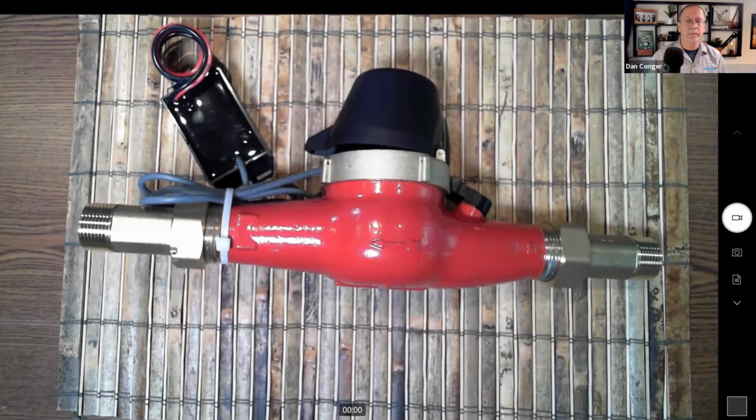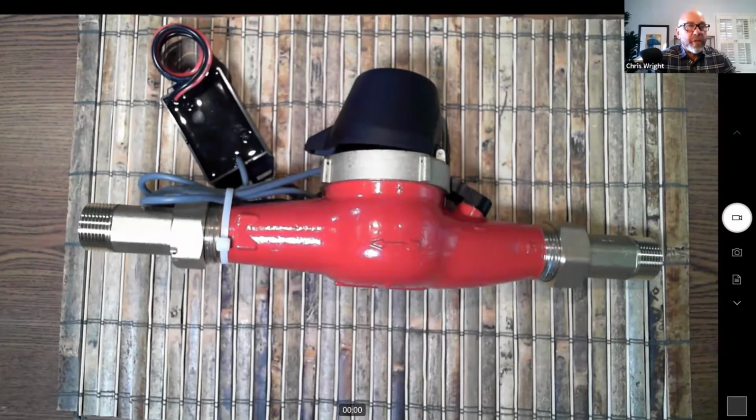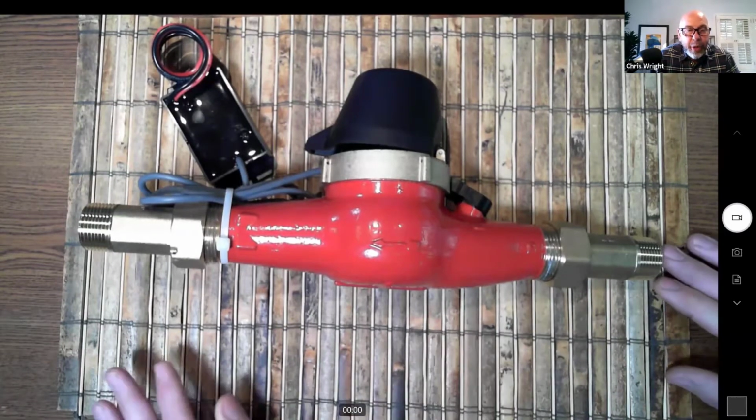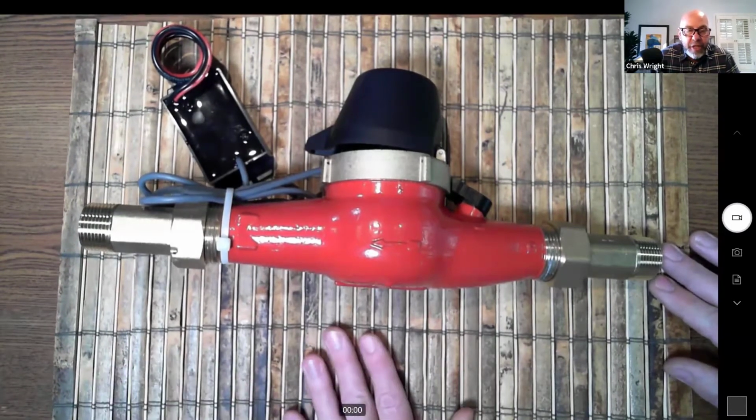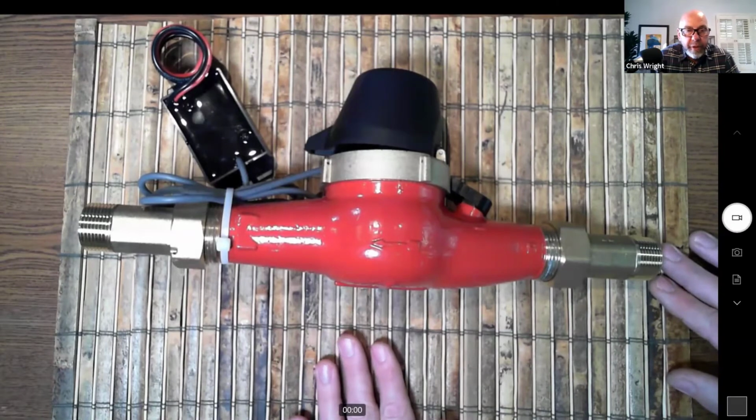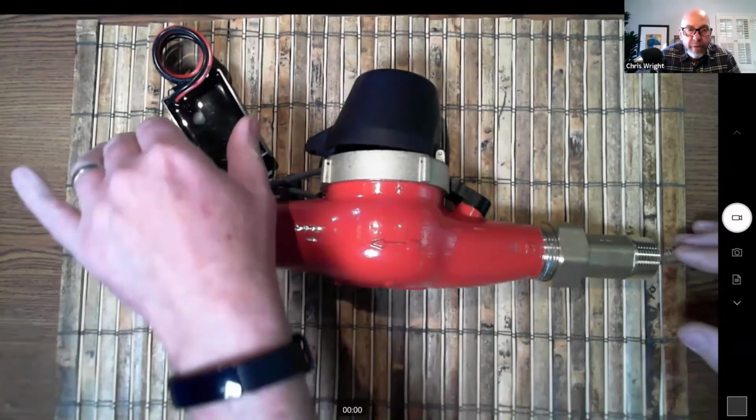Sure. A unique case would also be if you've got pond fill or a water feature on property, and you want to know how much water is being put into that feature on a refill basis. You can meter the water going into it.